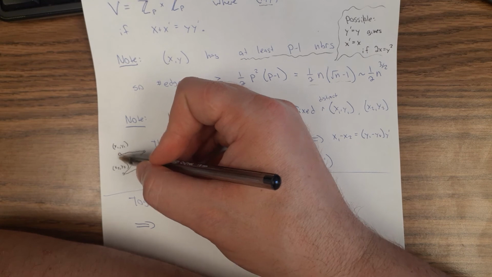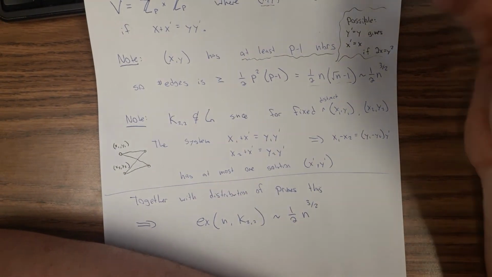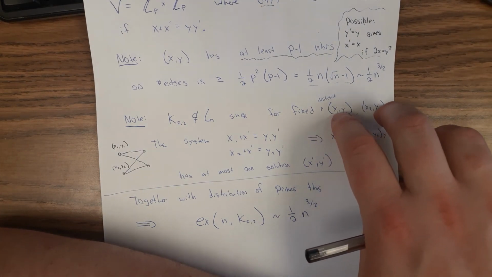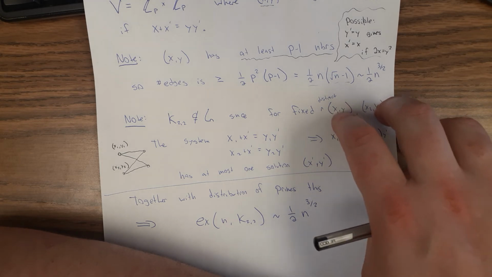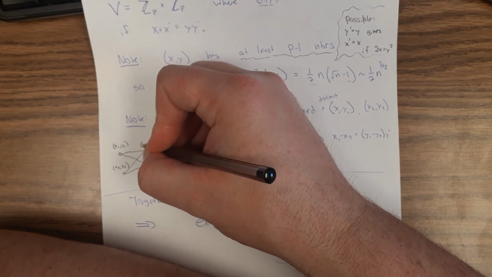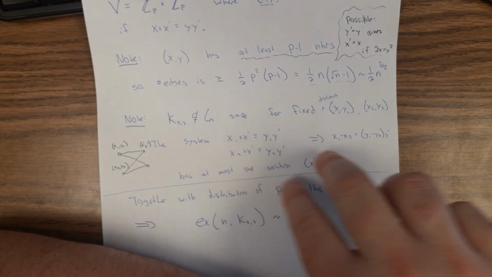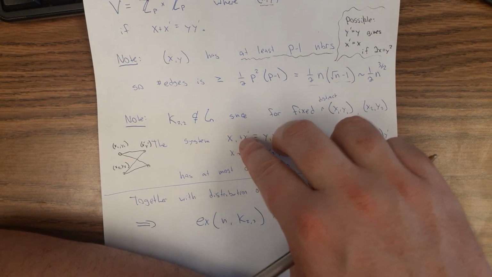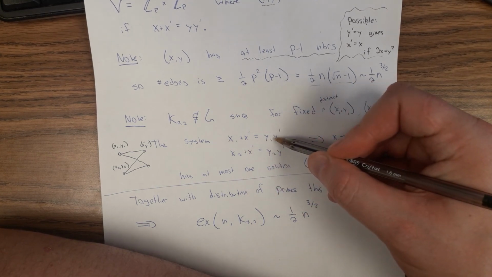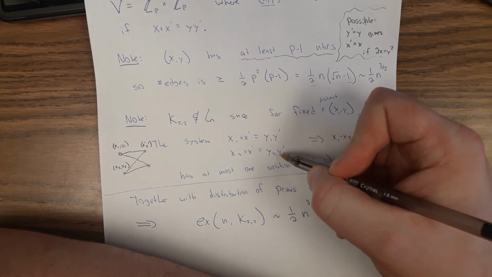It's like you have two vertices and they have two common neighbors. So fix two vertices, x1, y1, and x2, y2, and then let's talk about what a common neighbor would have to look like. If x prime, y prime is a common neighbor, then that means x prime, y prime satisfies this equation in order to be a neighbor of x1, y1, and also satisfies this equation in order to be a neighbor of x2, y2.